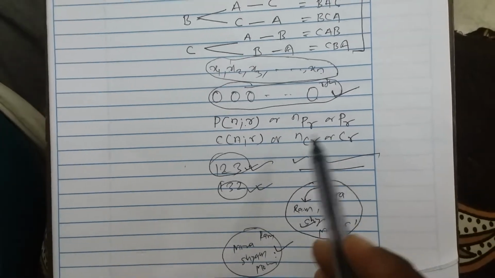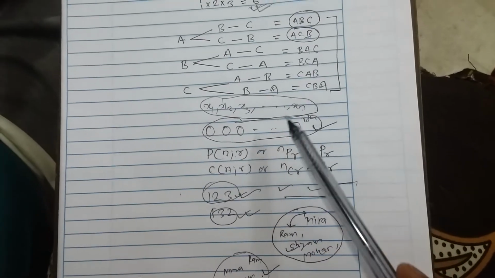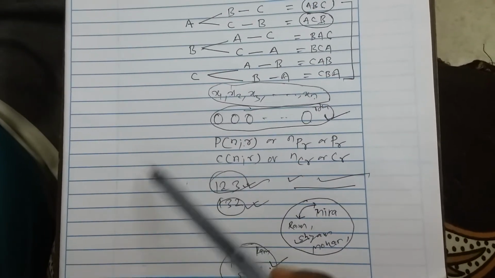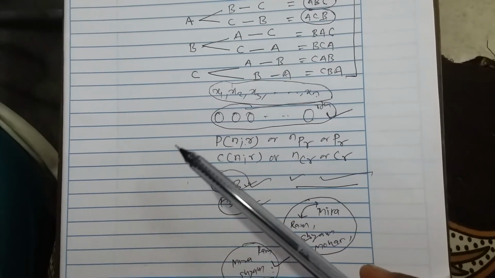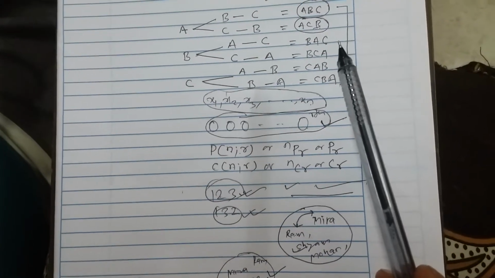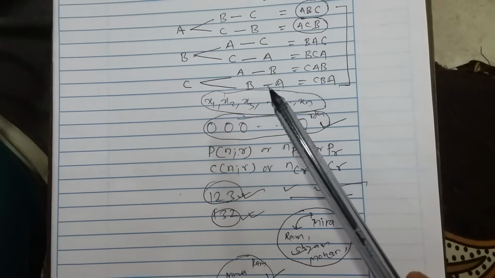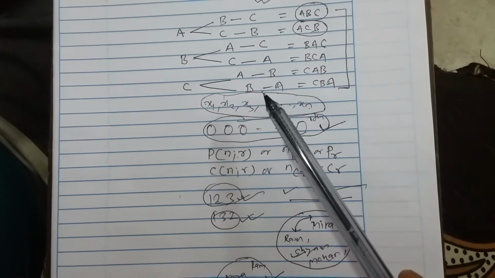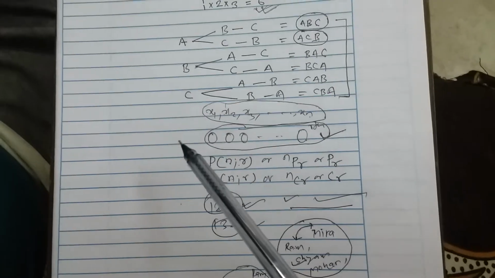That is why making a number is a work of permutation, making a word is a work of permutation, making a committee is a work of combination, and making a team of players is a work of combination. You must think whether there is regard of order in the components in a particular result or not. If there is regard of order, it is permutation. If no regard of order, it is combination. Okay.